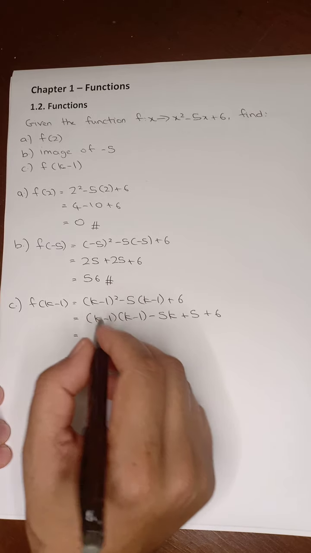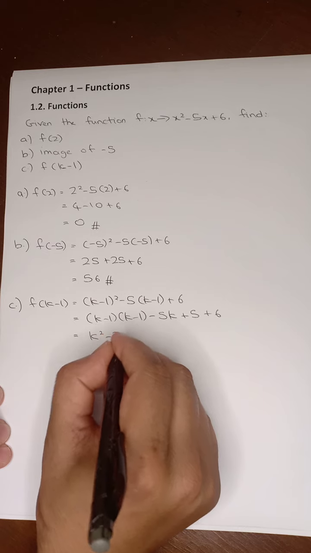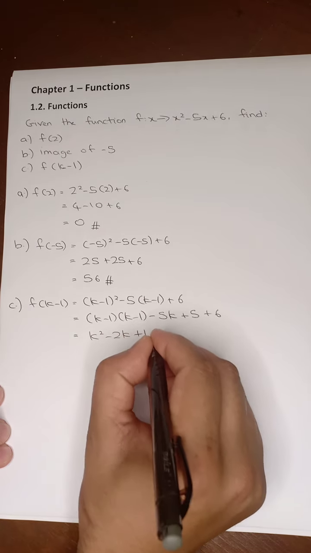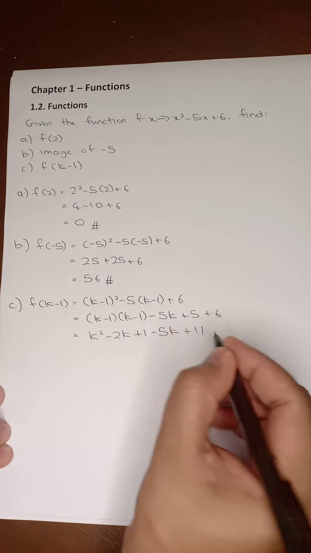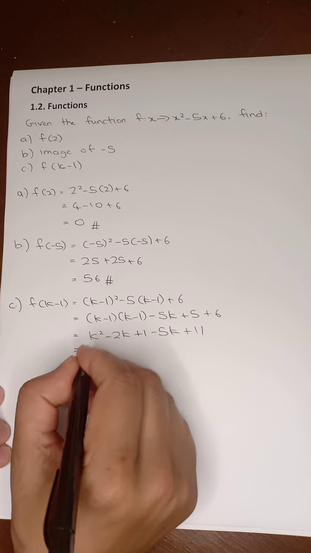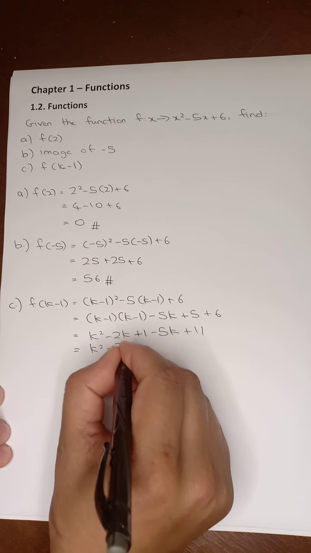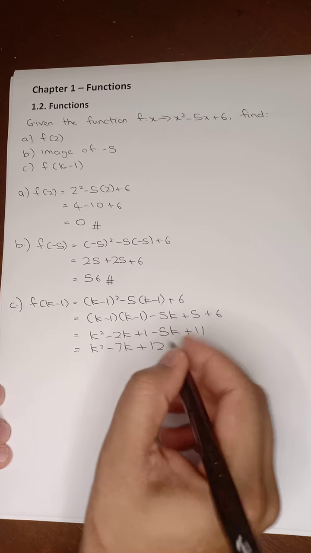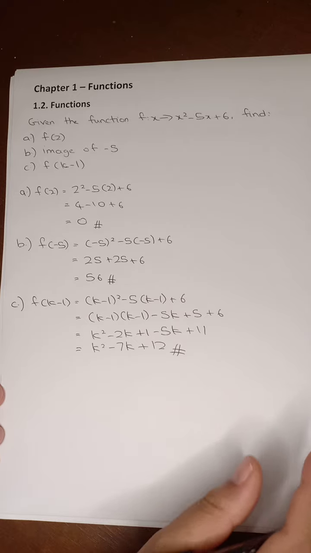So do the multiplication. So k squared, minus 1k becomes minus 2k. Negative 1 multiplied by negative 1, you get plus 1, minus 5k, 5 plus 6 is 11. So simplify that. k squared, minus 2k minus 5k, you get minus 7k. 1 plus 11 is 12. So that will be the answer. Okay, we move on to the next question.